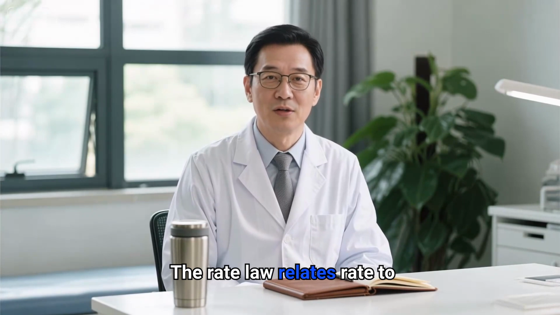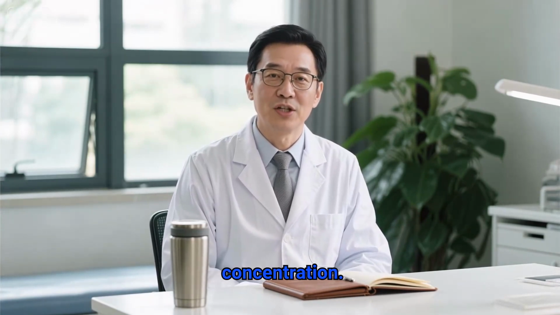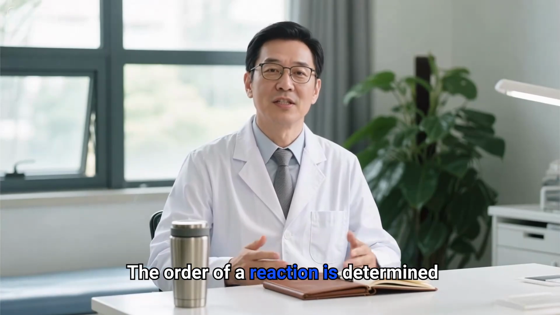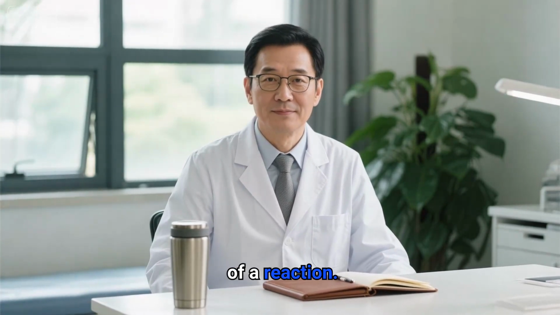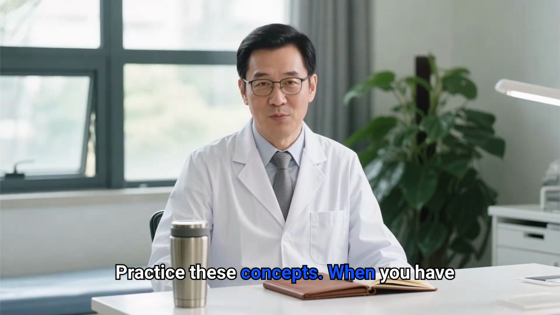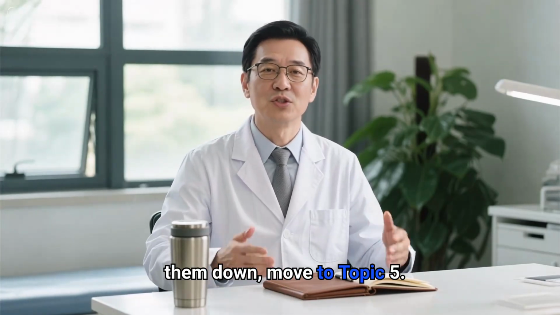The rate law relates rate to concentration. The order of a reaction is determined experimentally. Reaction mechanisms explain the steps of a reaction. Practice these concepts. When you have them down, move to topic 5.